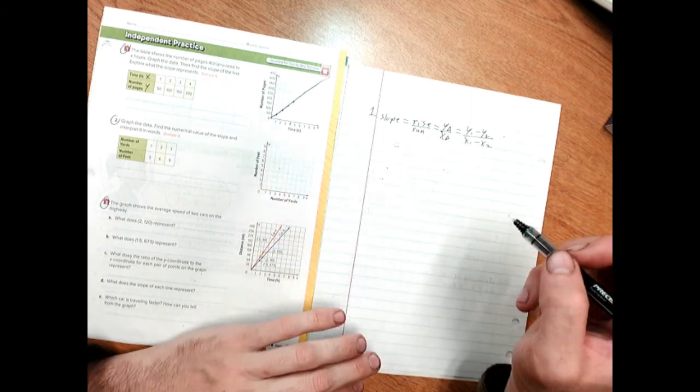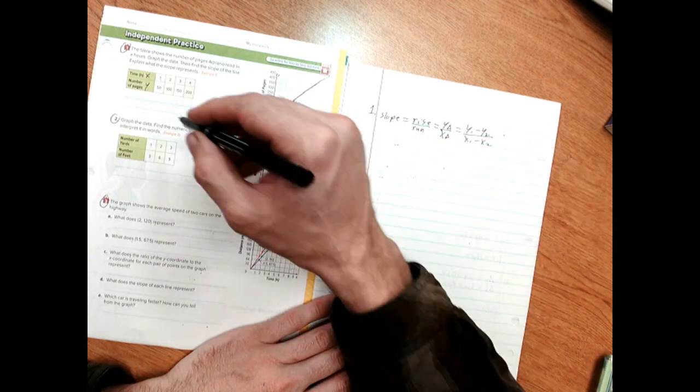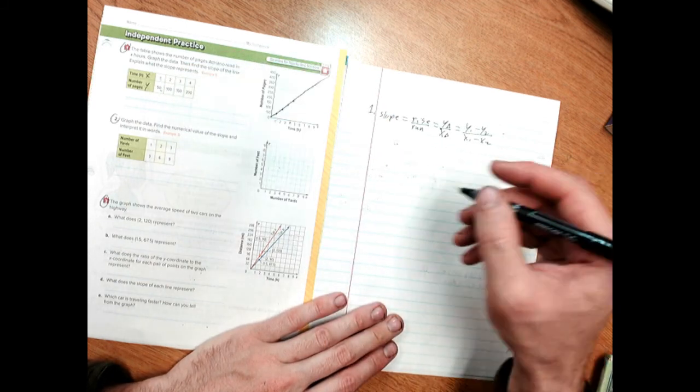What are we going to choose for our y1? Well, I suggest we choose the first one. Our y1 is 50.